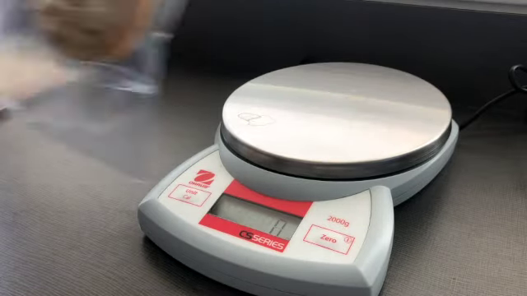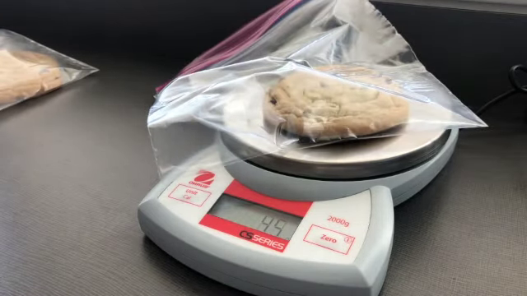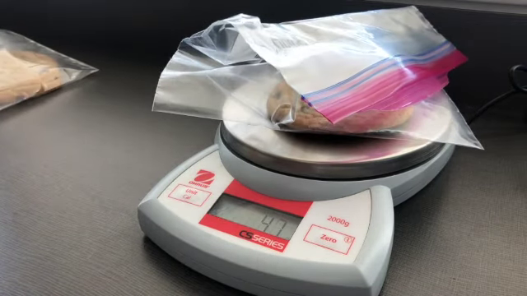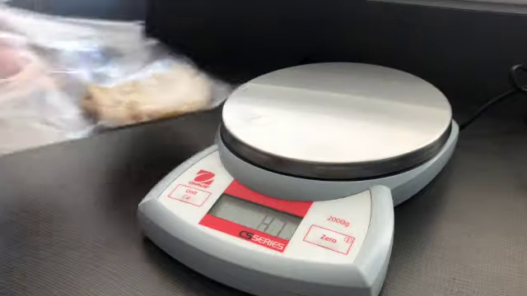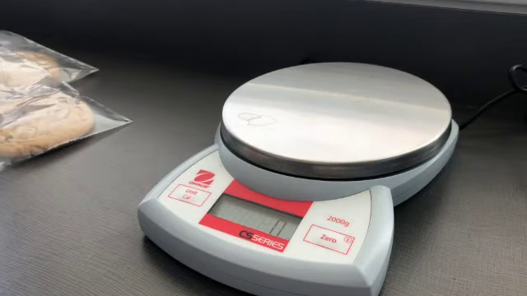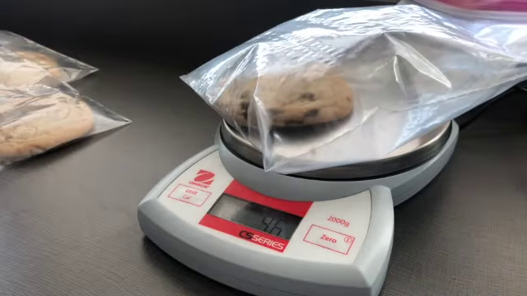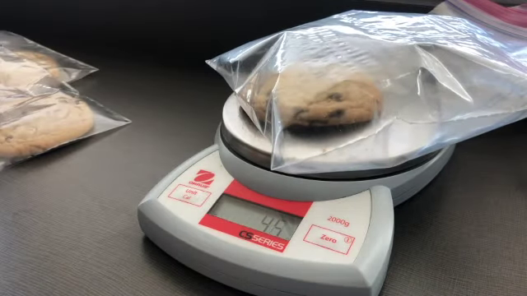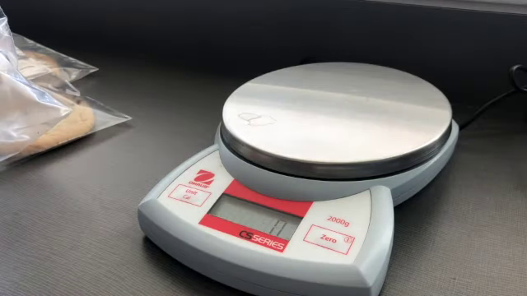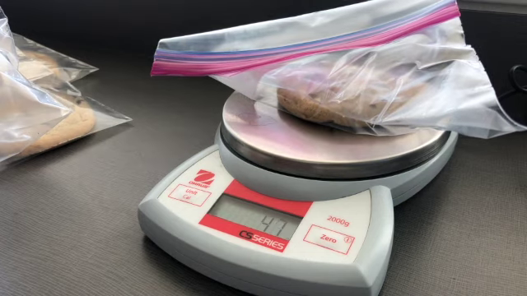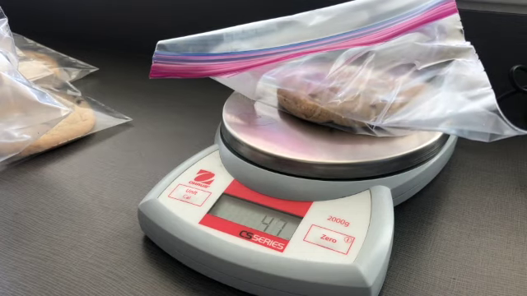Cookie number 3, 4.7 grams. Cookie number 4, 5 grams, and cookie number 5, 4.7 grams.